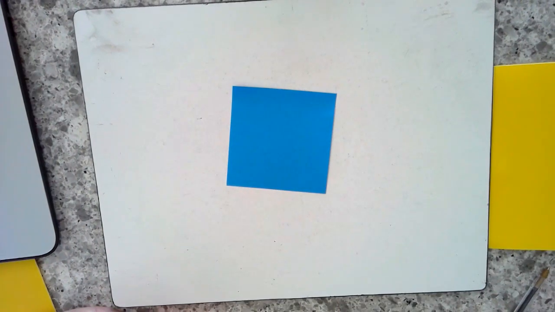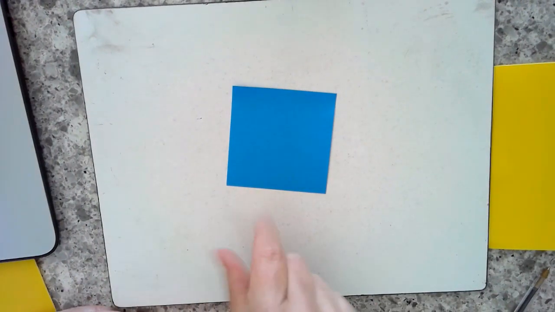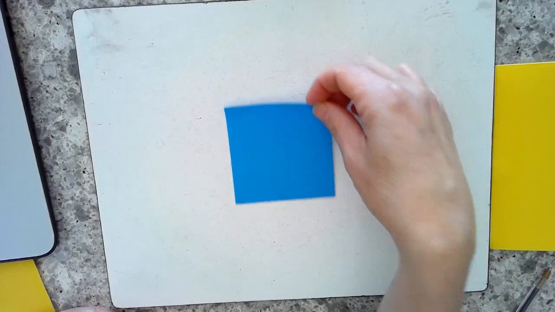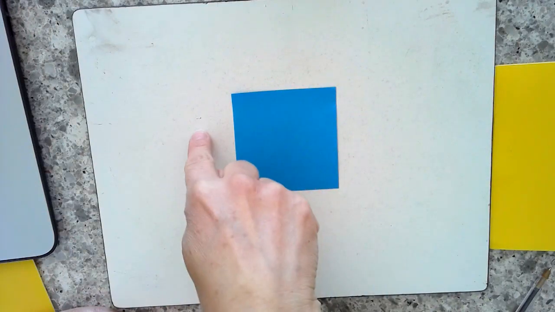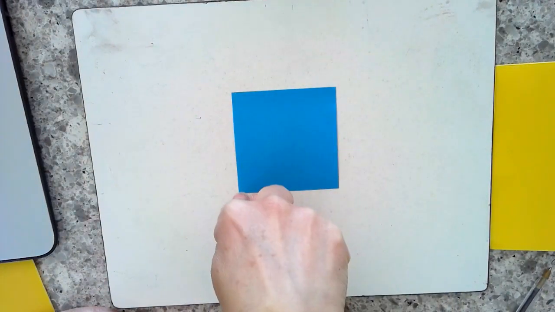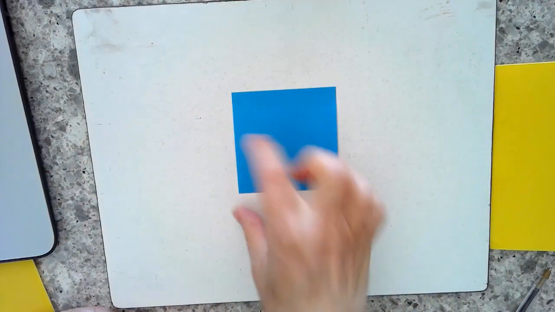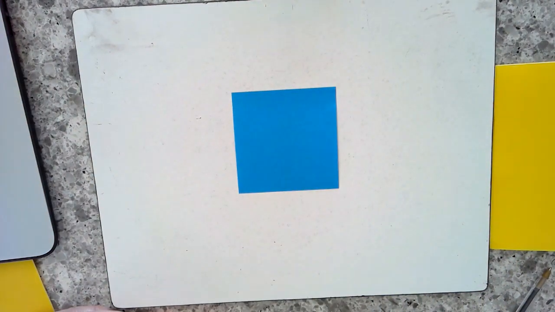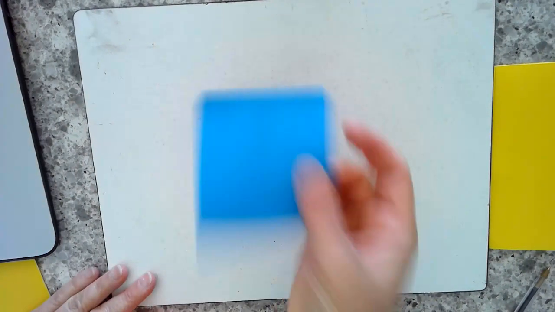And then you're going to need three or four squares. And I'm just going to use sticky notes because I happen to have them and they're square. But if not, have an adult help you to cut a piece of paper into four equal squares, which means that it's a shape with four sides and four square corners, and that all the sides are the same length. So it makes it a special rectangle called a square.